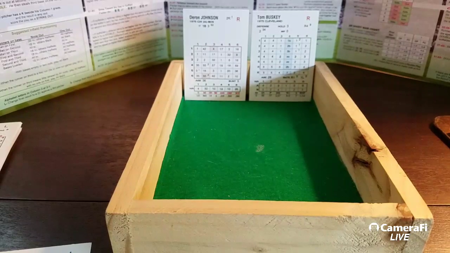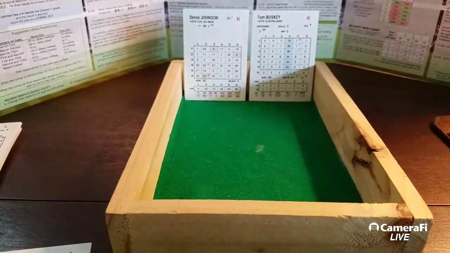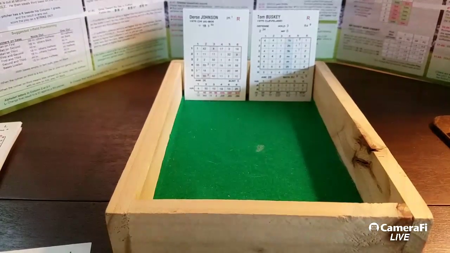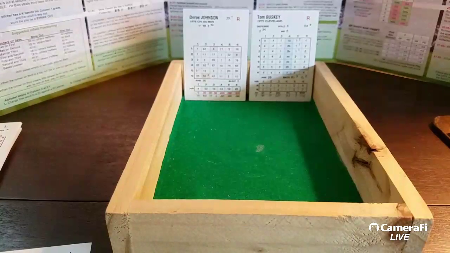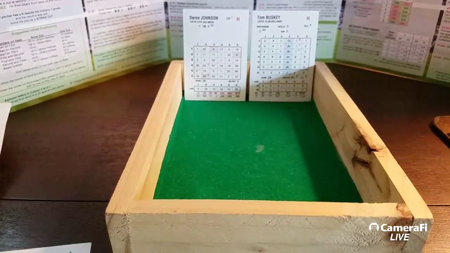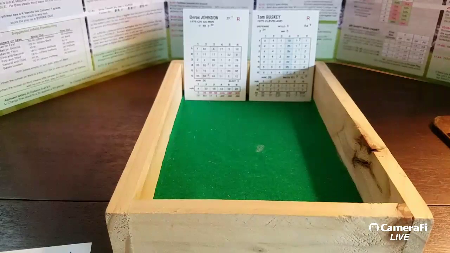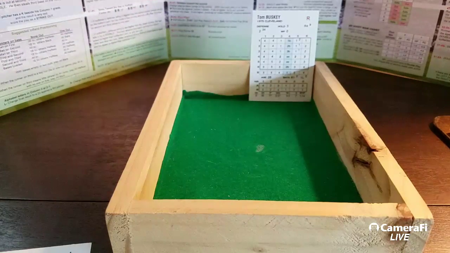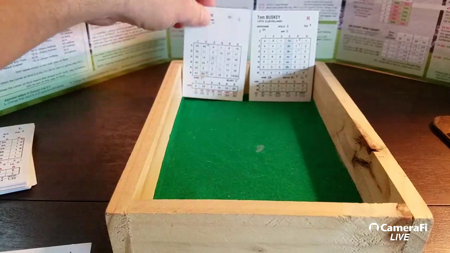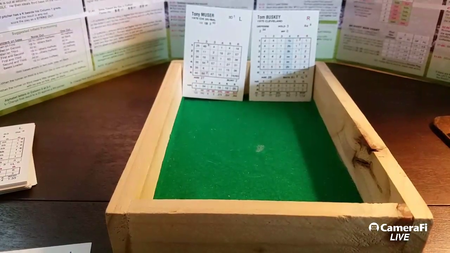All right, so Darren Johnson will be facing Tom Buskey. Let me write Buskey in there as the relief pitcher. However, the White Sox might go to their bench for a lefty because Johnson's the DH, so it really doesn't matter about the fielding. They just want a lefty batter in there. So they're going to go to their bench and counter that move to Buskey with a move of their own. Tony Muser, the lefty, is going to take over as the DH and pinch hit here in the 8th.